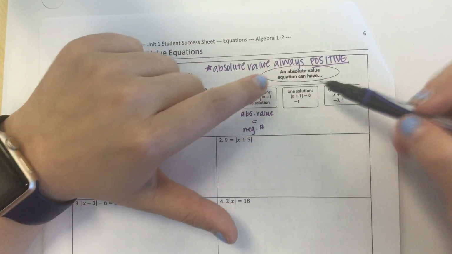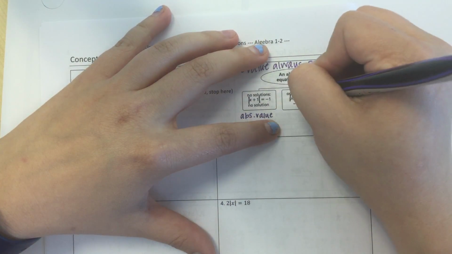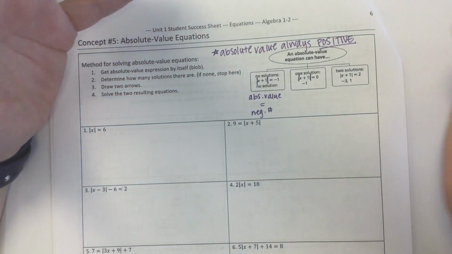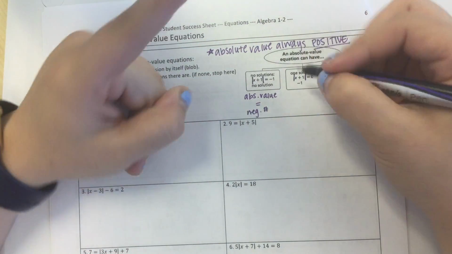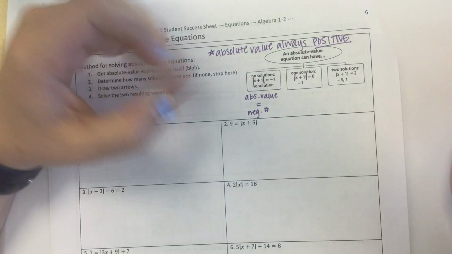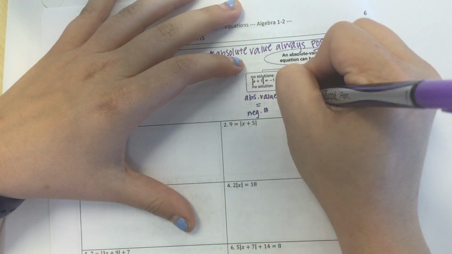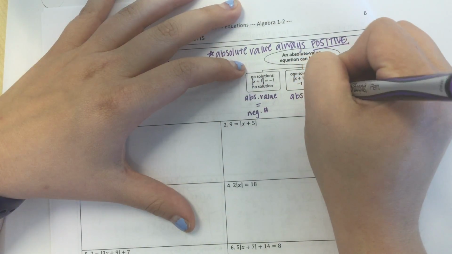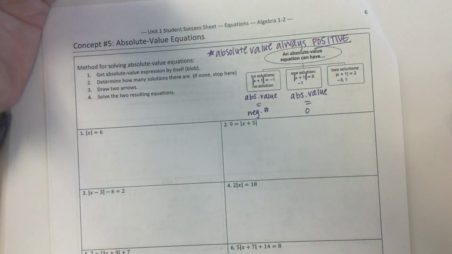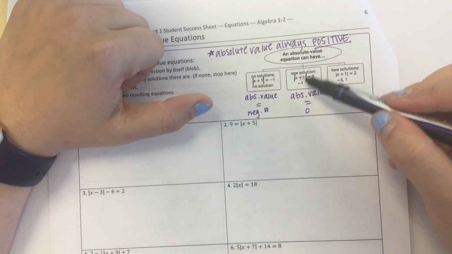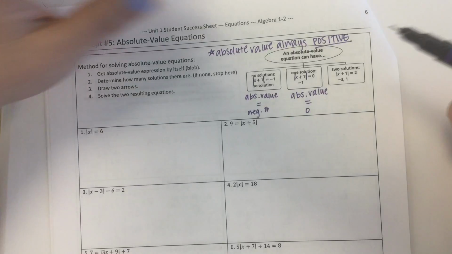A one solution situation is where you have the absolute value equal to 0. If you have it equal to 0, then you have one solution. It's just whatever is inside that absolute value. So let's rewrite that. Absolute value equal to 0. That means there is one solution. You only have to solve what is in the absolute value.